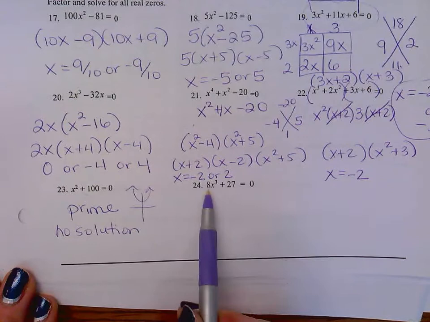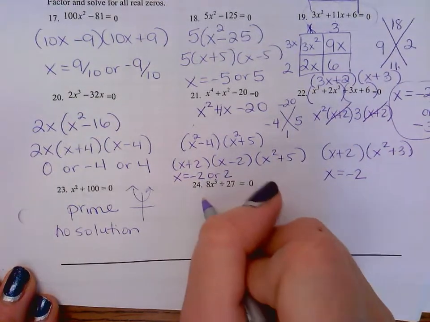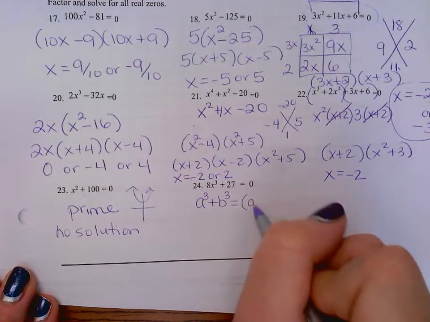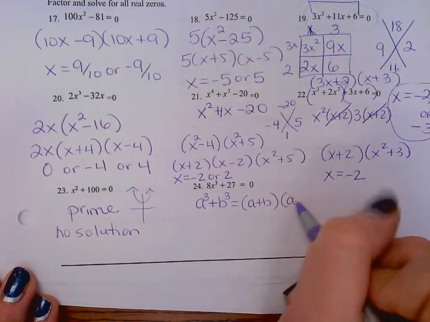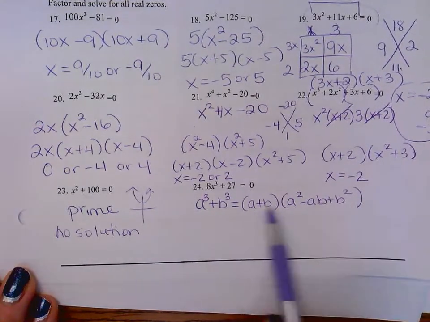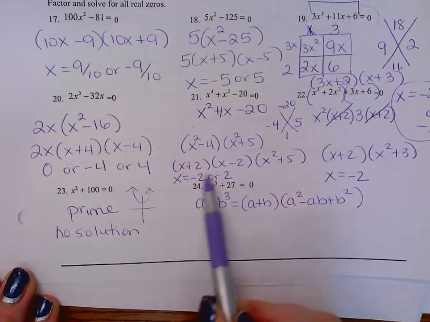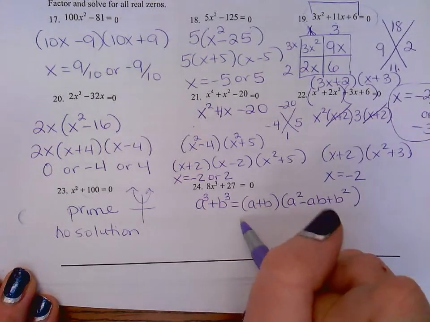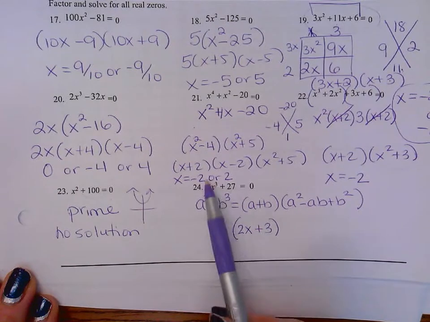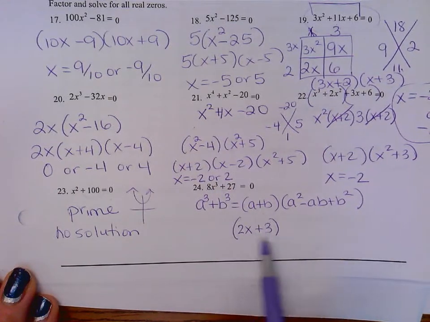This is the cubic formula, so I would give you a cubed plus b cubed equals a plus b, a squared minus ab plus b squared right on your test. So you're taking the cube root of these terms. So we would have 2x plus 3 because I'm taking the cube root of each of those terms to get my a and b term.